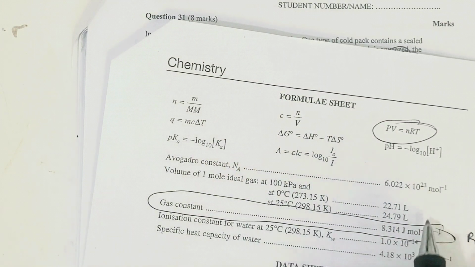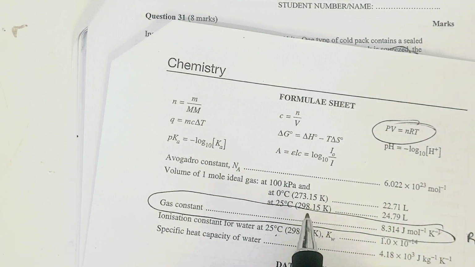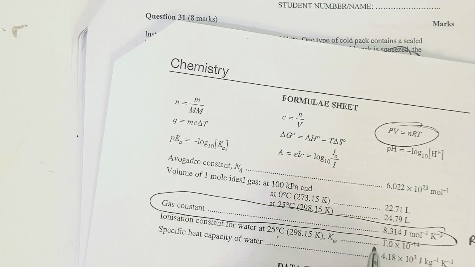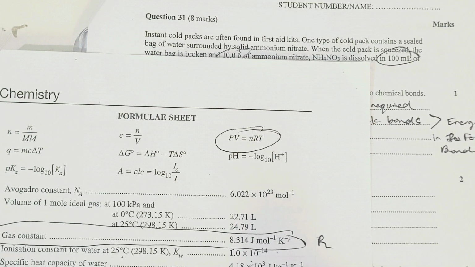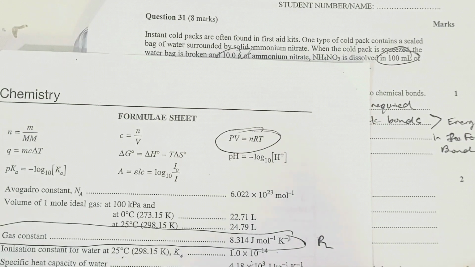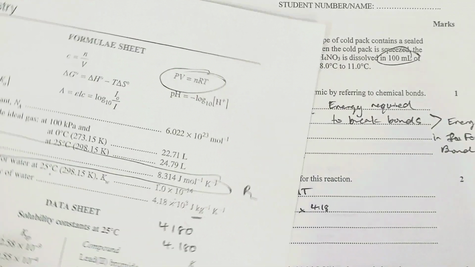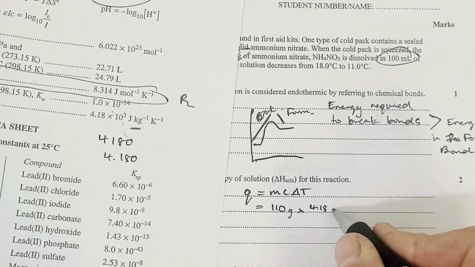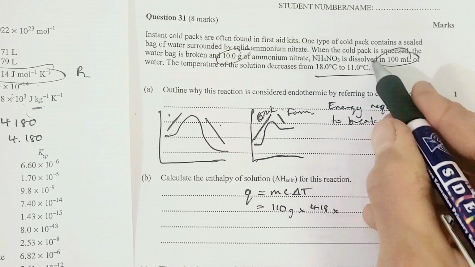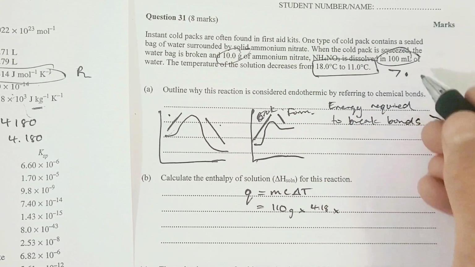Let's have a look. If you're using kilograms, it's 4180. If you're using grams, it's 4.180. I'm going to keep it in grams, 4.18. Delta T is 7 degrees.